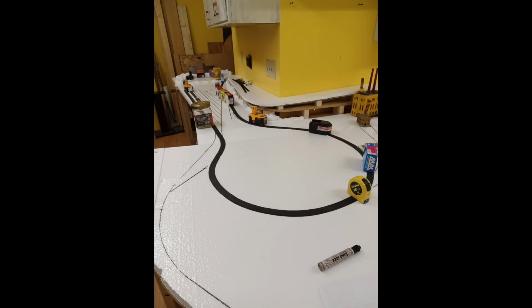Then the next thing I started doing, you see here, I've started laying some roadbed, getting ready to lay track. And as I mentioned before, the loop runs from the yard area around through town and back to the other end of the yard ladder, and then loops around behind the engine house.